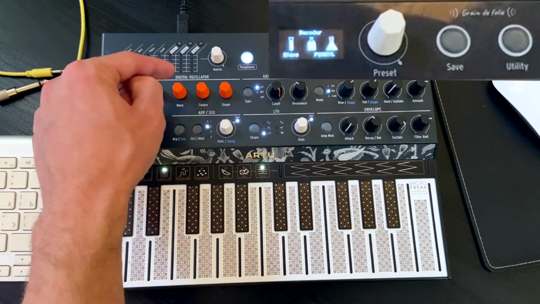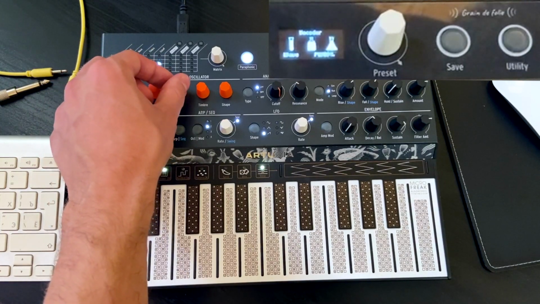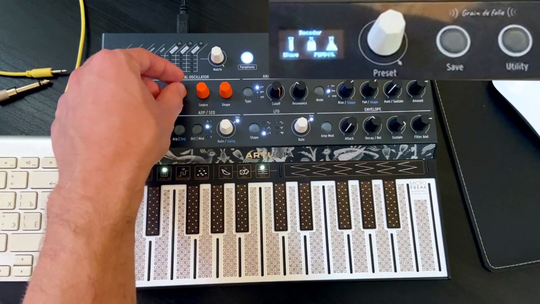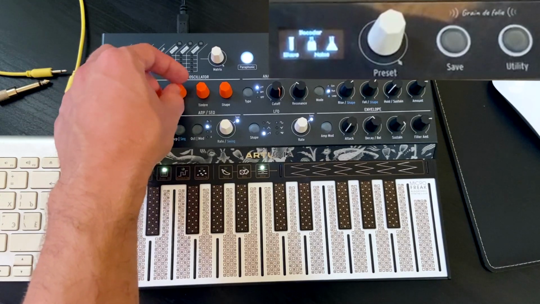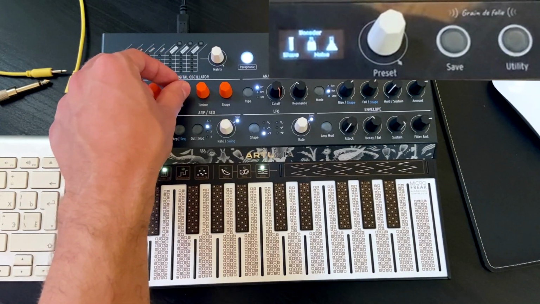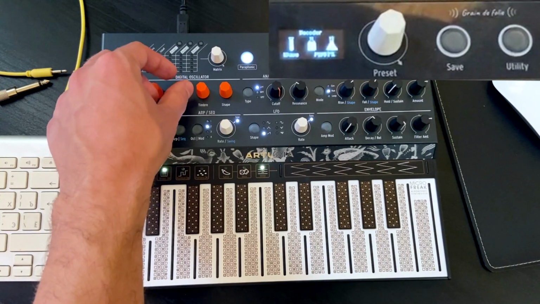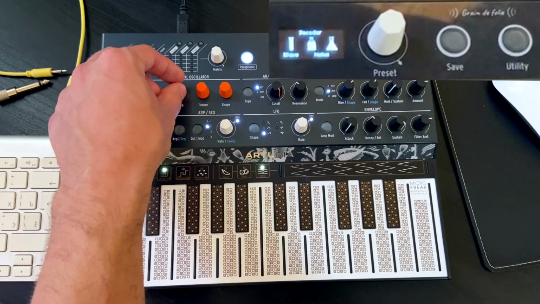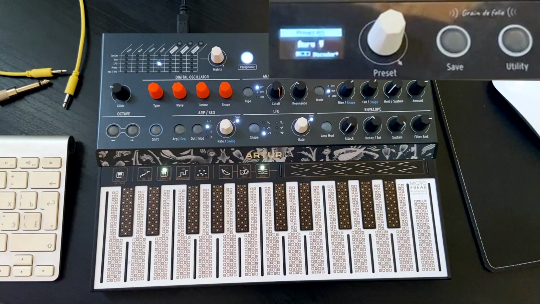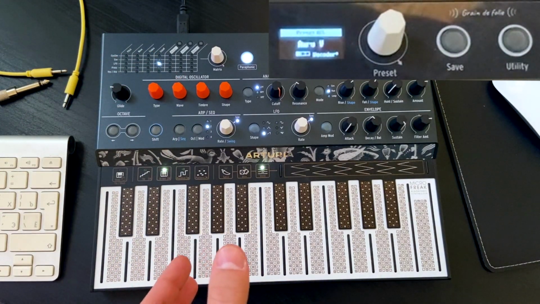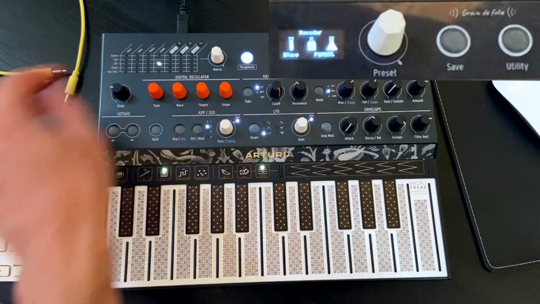And the very right position gonna generate the noise. This may be great for some percussive timbres. Let's check out the next knob.